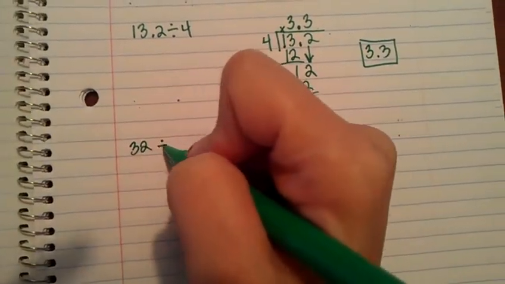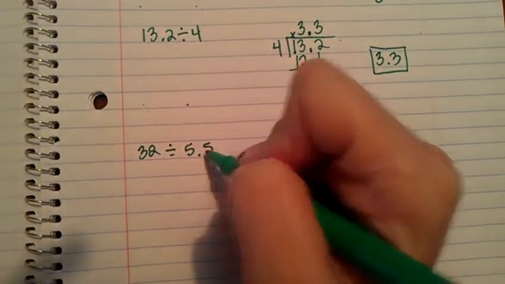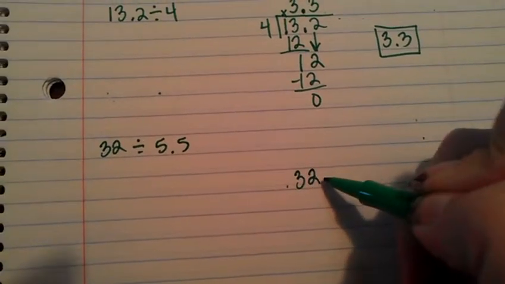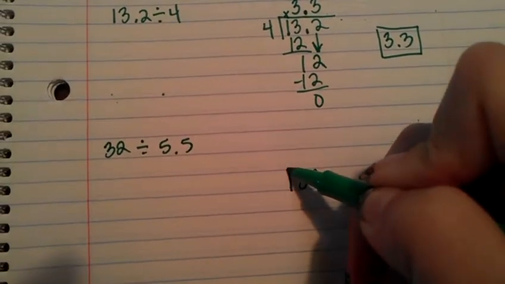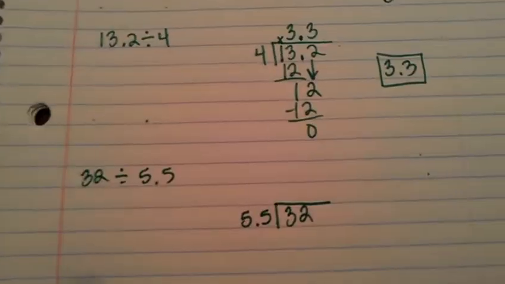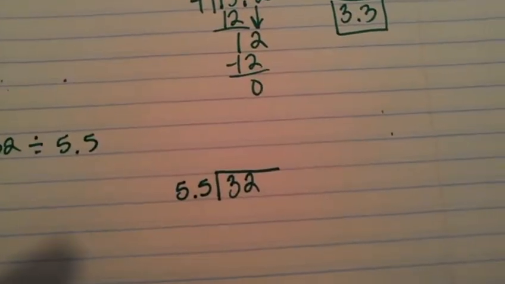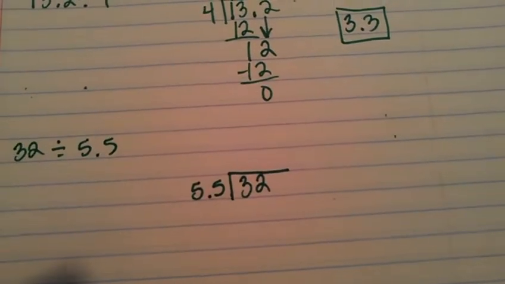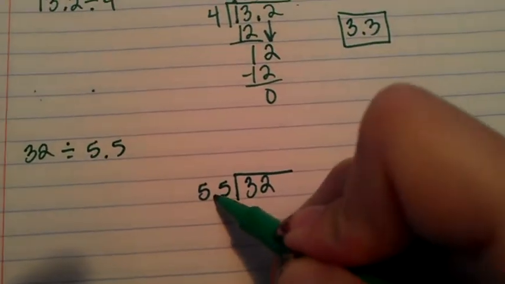32 divided by 5.5. Okay, I'm going to move it over here and set it up. 32 divided by 5.5. Okay, I've got my red flag again. I've got the decimal on the outside of the bracket, and you can't have that. So move it to the end.